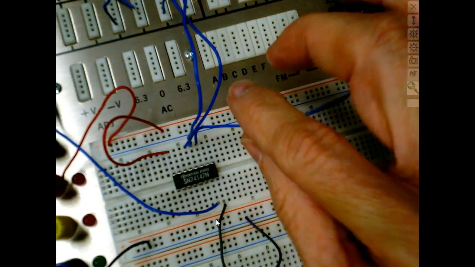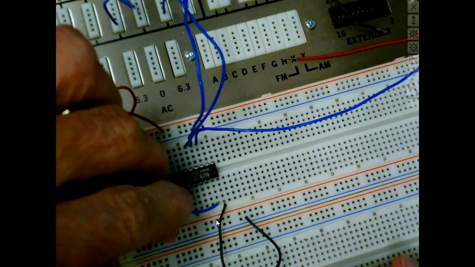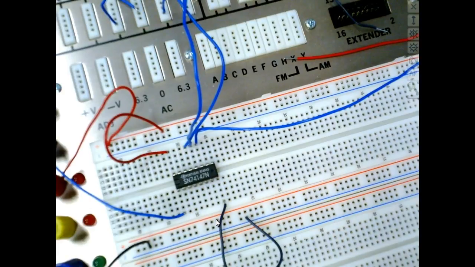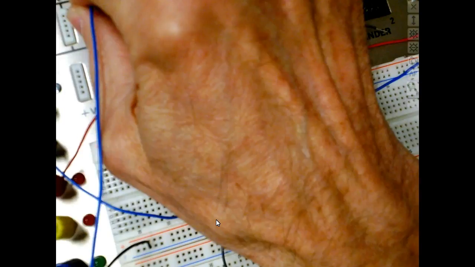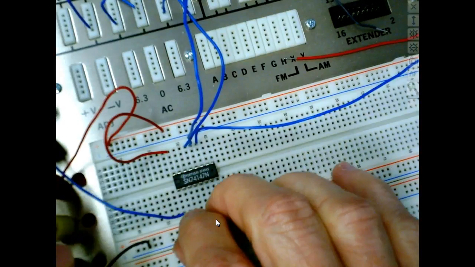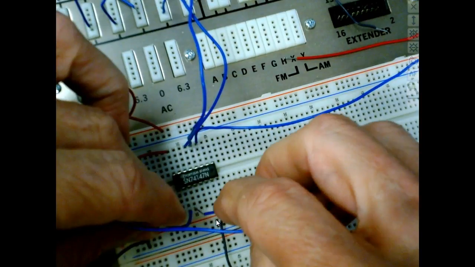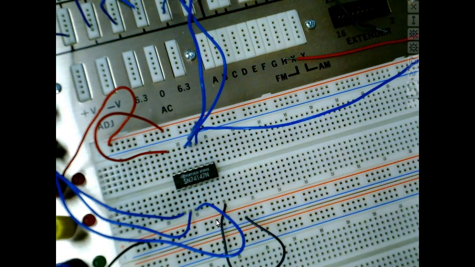Input 3. So here's input 1. Here's input 2. Here's input 3. So we're working on input 4. What is input 4? Okay. Input 5. Input 6. Input 7.